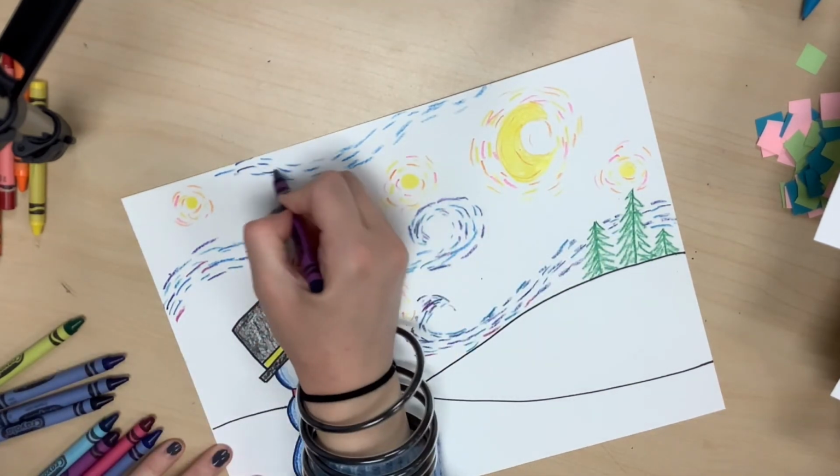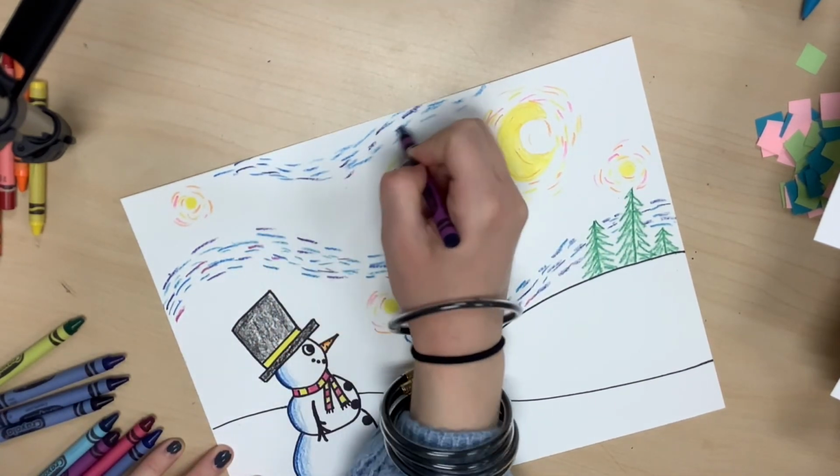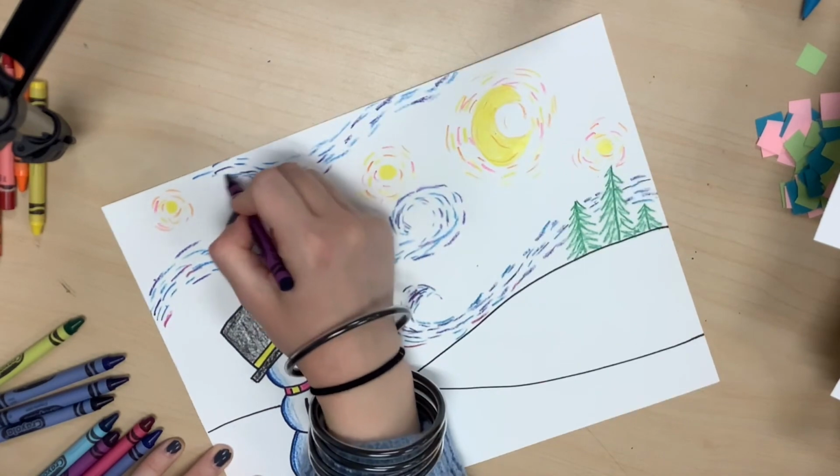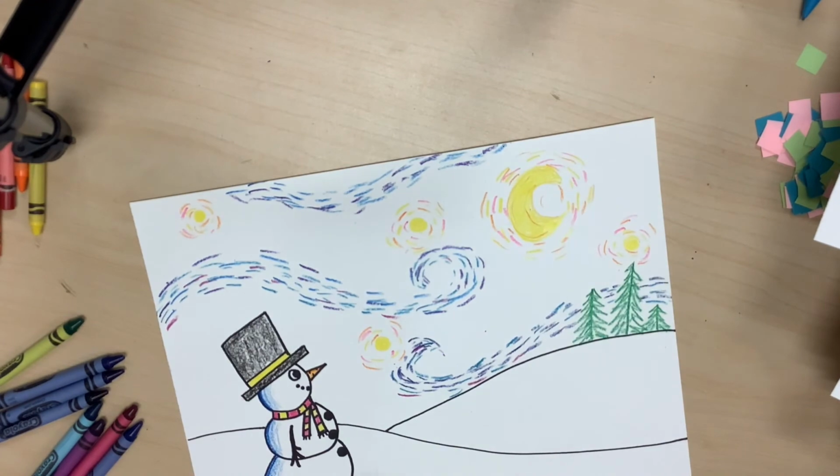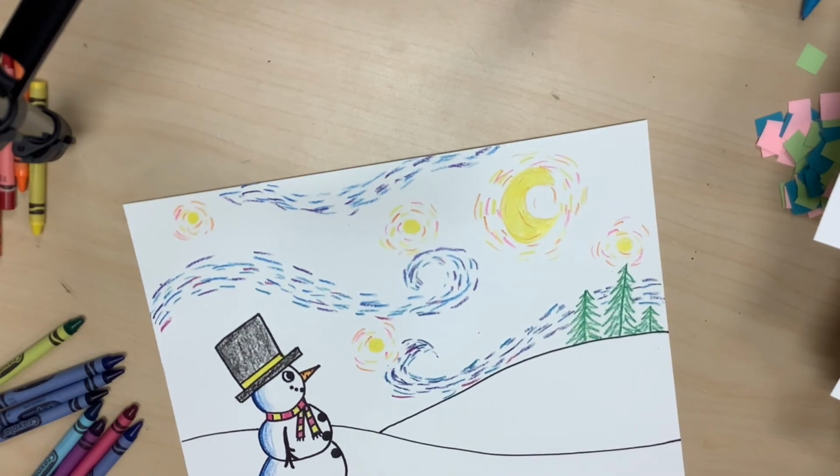Go to my purple. And again, you can add some green up here if you'd like. I'm going to leave mine like this. Okay, so now I'm going to stop.